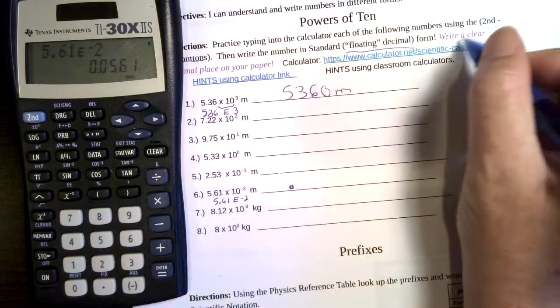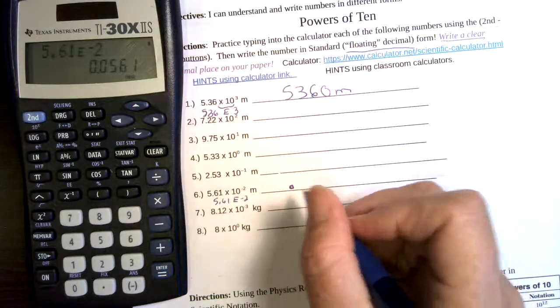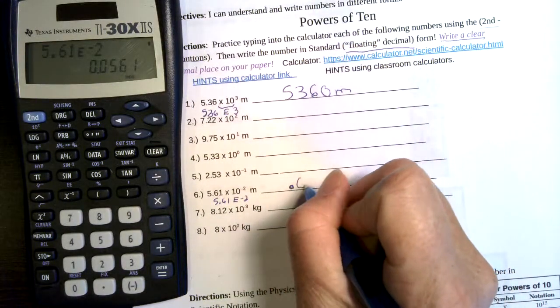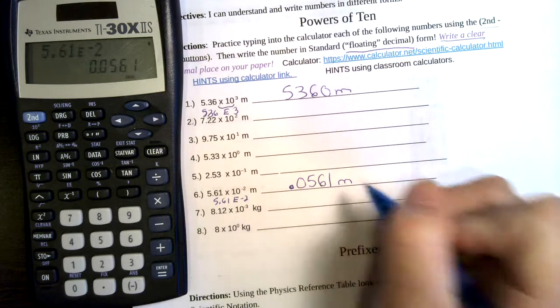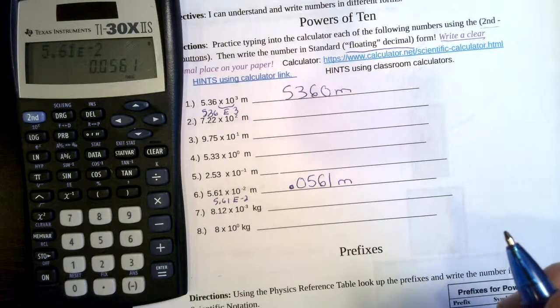Make it clear. Notice I say write a clear decimal on your paper. So decimal 0.561 meters. Okay, that gets you started on two of them.